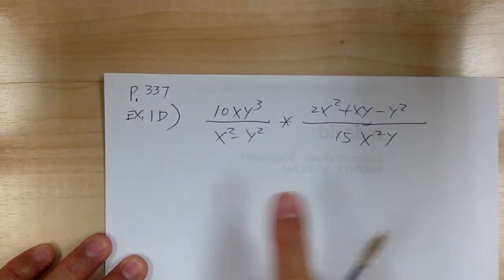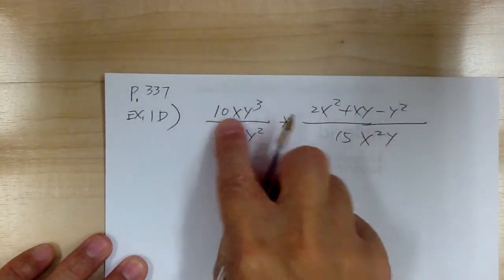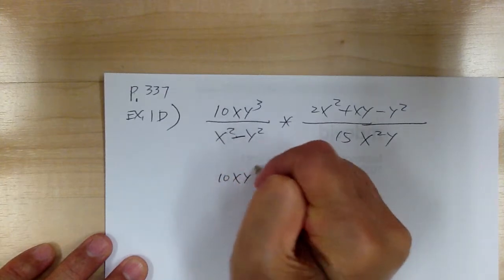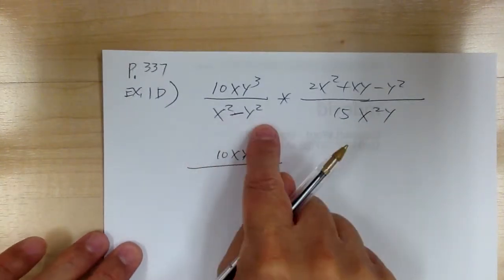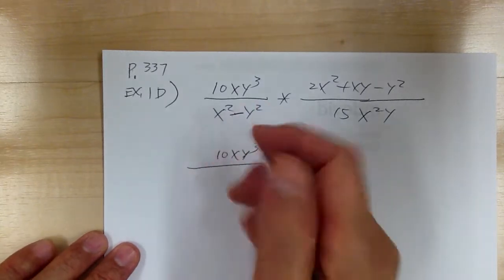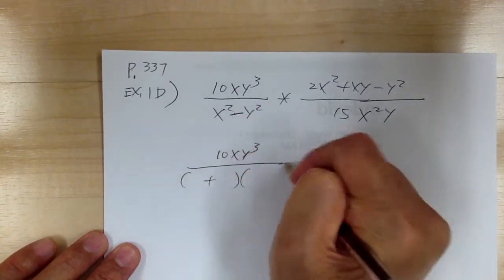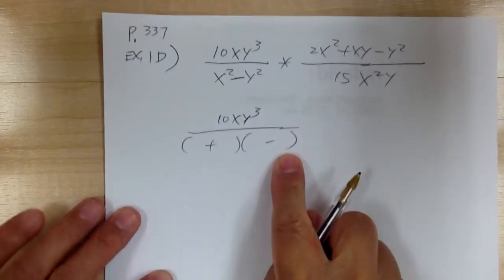So again, first you have to do all the factoring. So this one, you have 10xy to the 3 over, now this is just step 2a, right? There's a difference of squares, so you have to factor into conjugates. Right? So that's your template for conjugates.